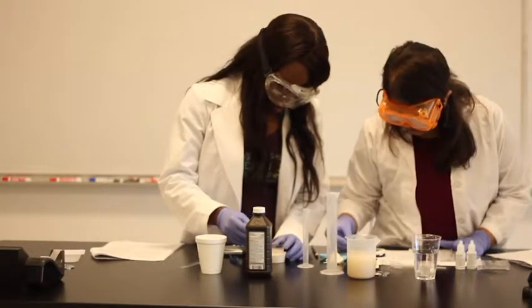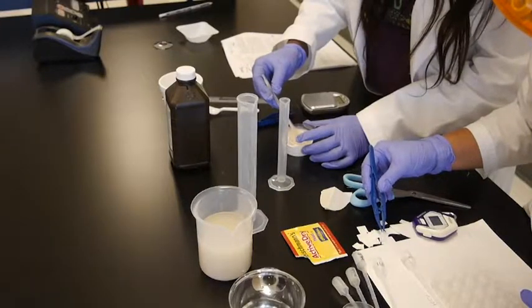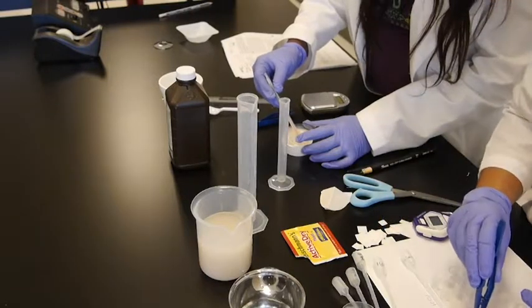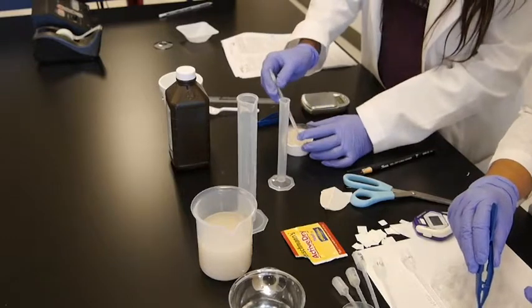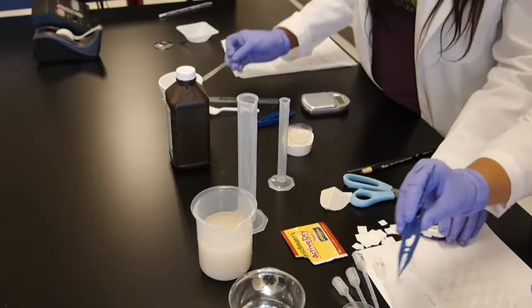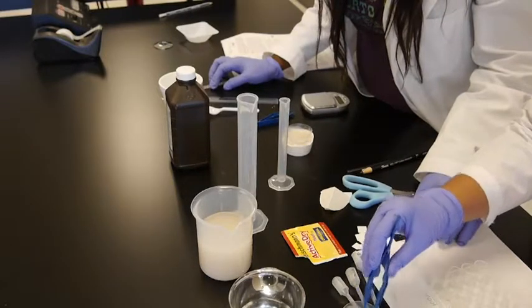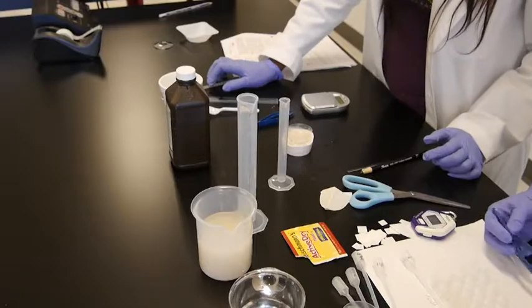So let's take one piece of the filter paper, dip it, and let me push it at the bottom, and let's see how much time it takes.